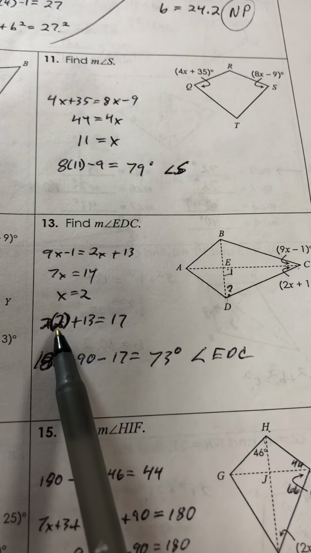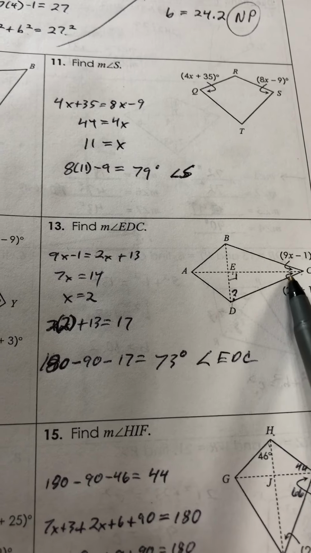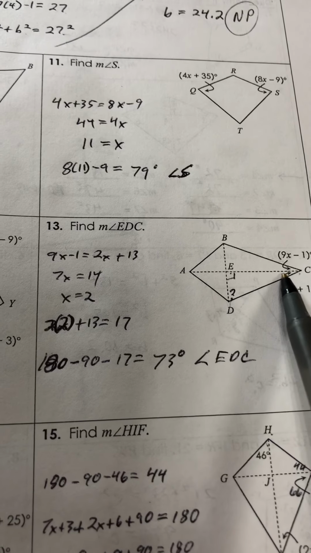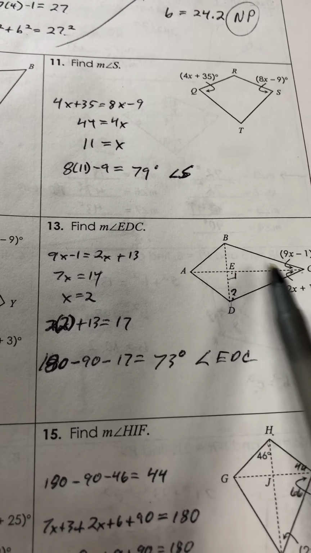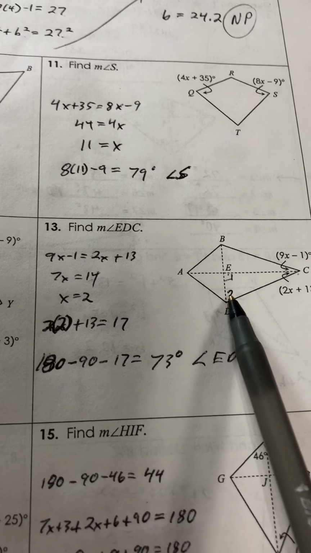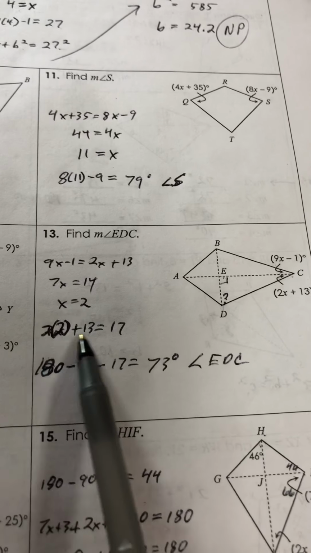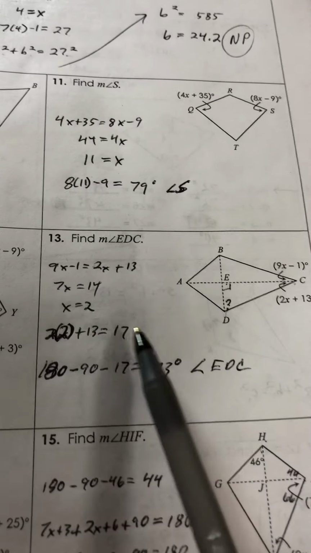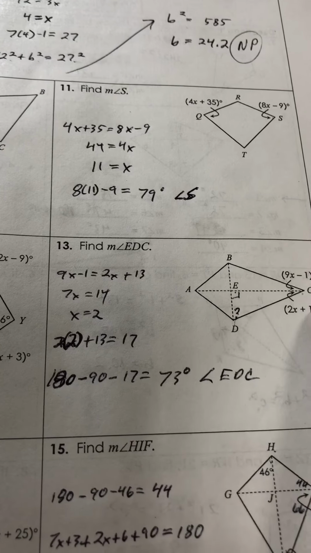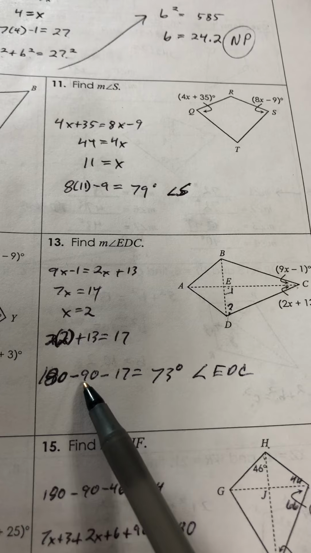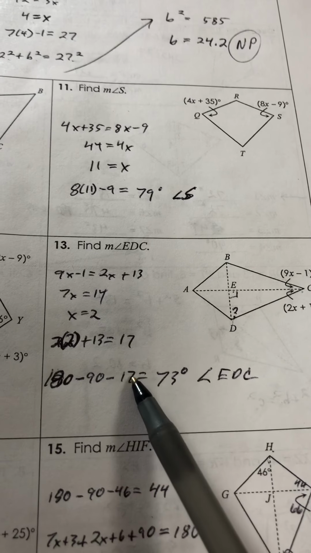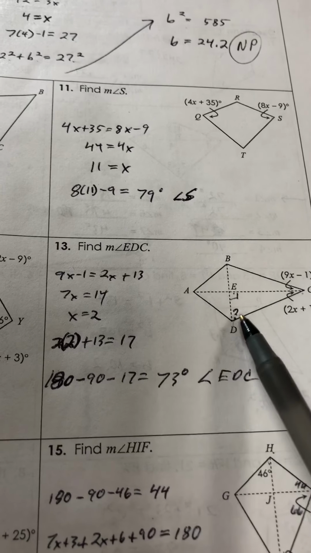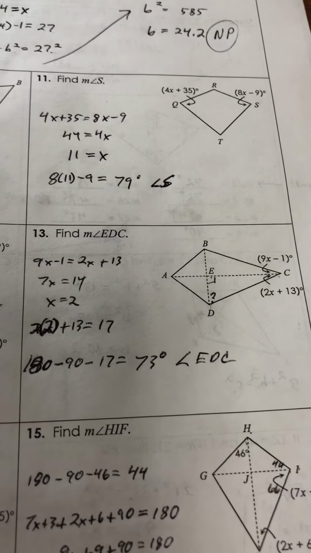And I plug in that 2 in for this little angle here, because I want to know what this angle is, so I could take 180 minus 90 minus whatever this is to get what's left. So that 2 that I plug in there gets the equation to read 17, so this is 17 degrees. So I take 180 minus the 90 minus the 17 degrees, and I get 73 degrees for angle EDC.